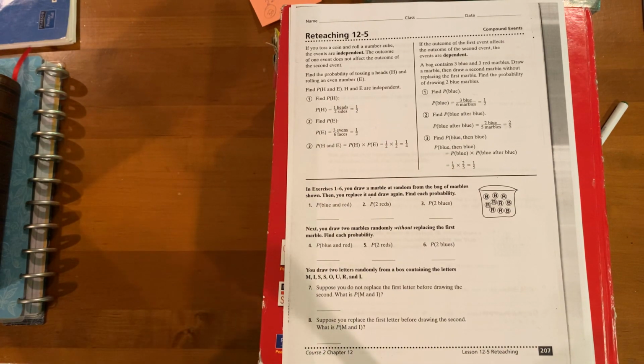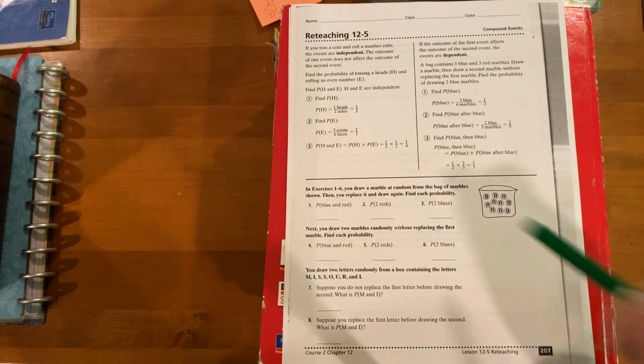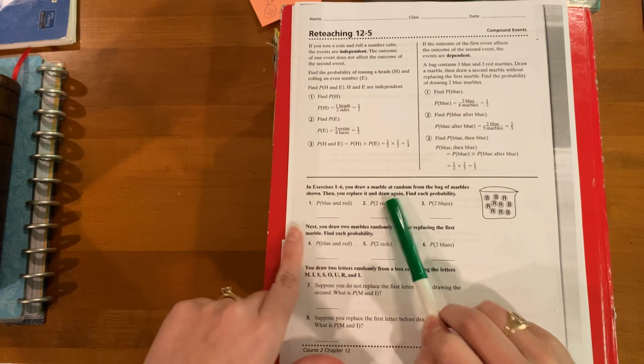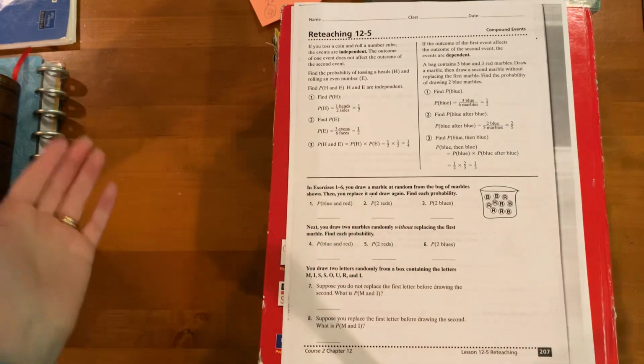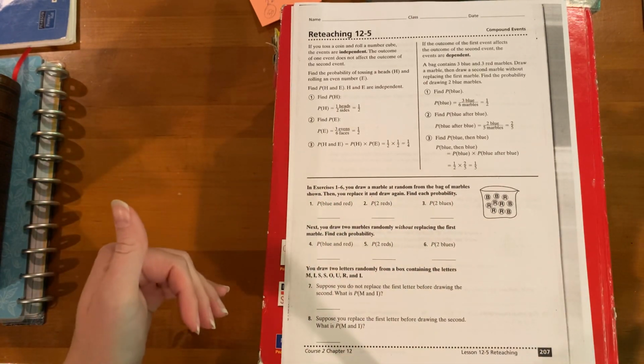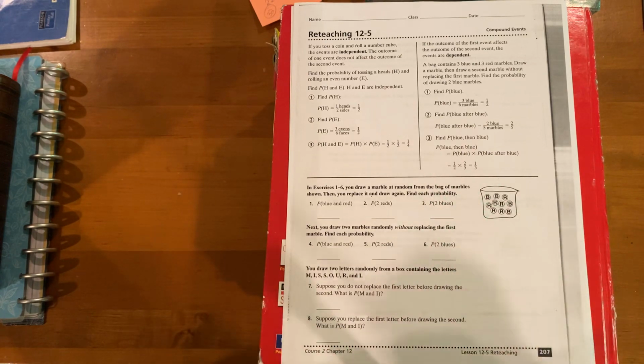All right, let's work through some of these example problems together. In exercises 1 through 6, you draw a marble at random from a bag of marbles shown. Then you replace it, and draw again. Find the probability. So step 1 is I'm just going to count my total number of marbles.